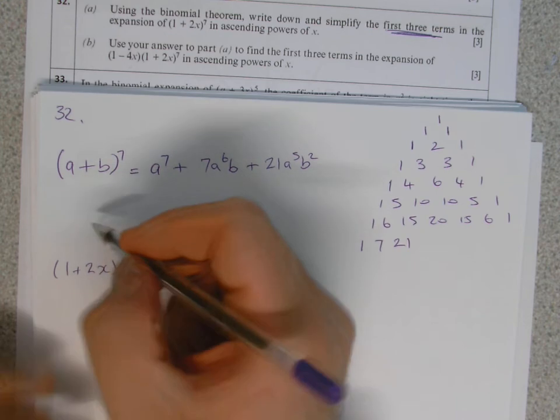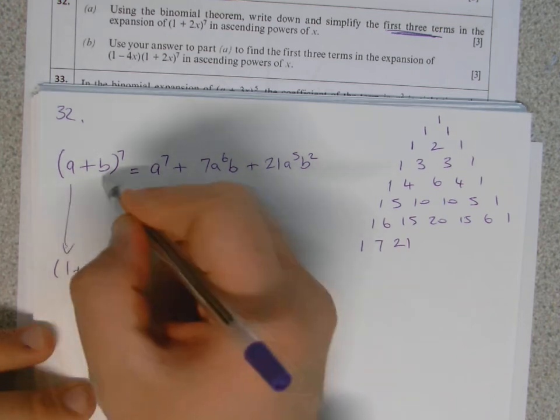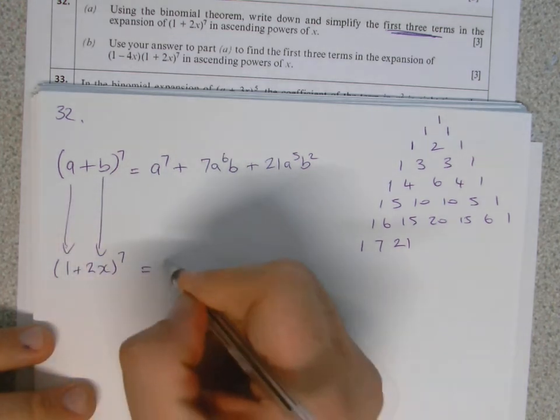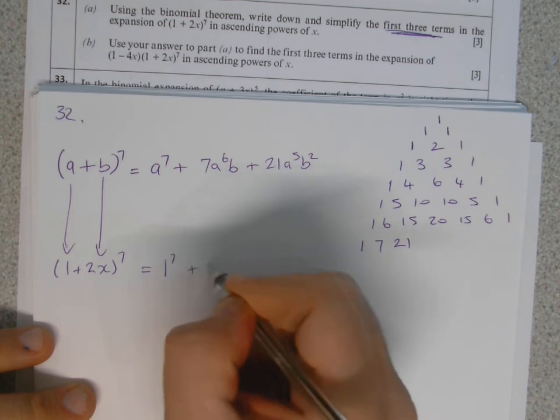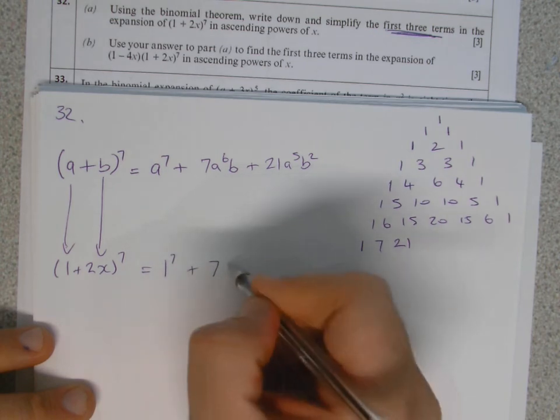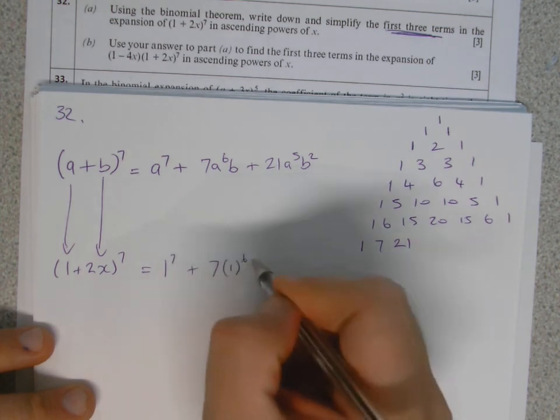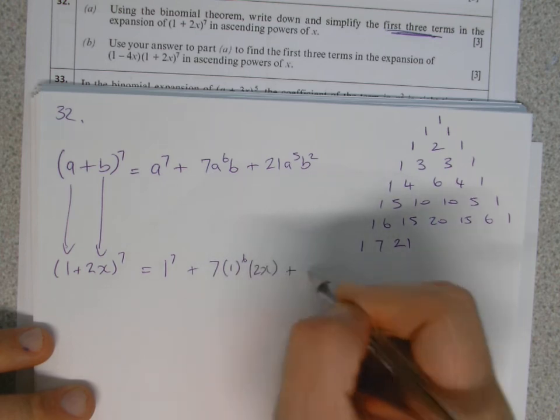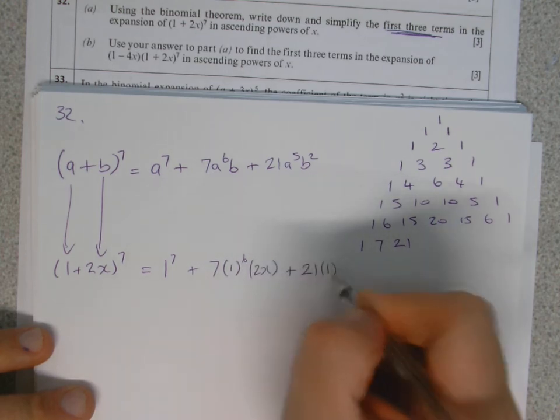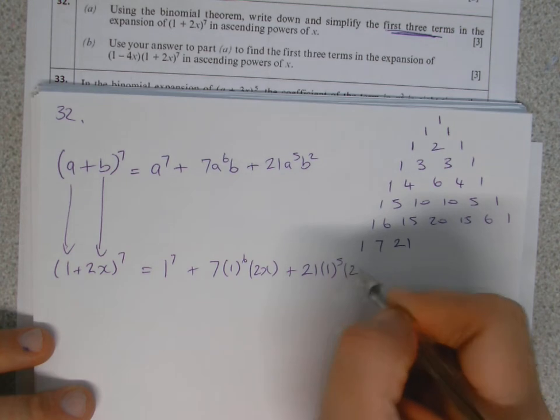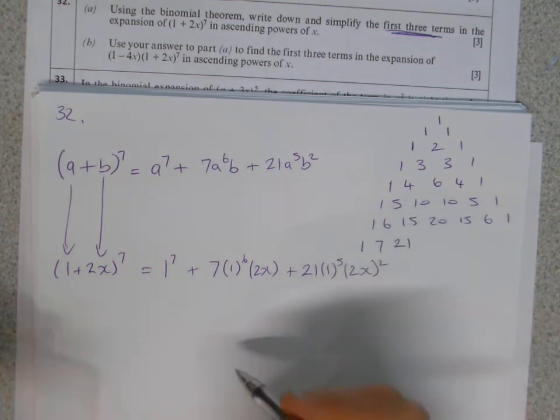So a becomes 1, b becomes 2x, so it'll be 1 to the power 7, plus then 7 times 1 to the power 6, b, plus then 21, 1 to the power 5, b squared.